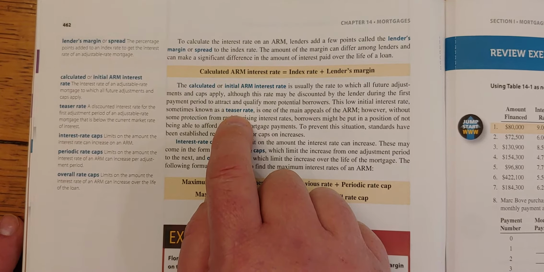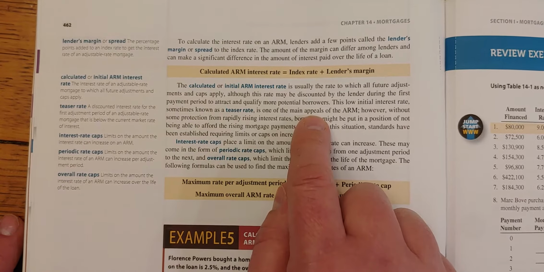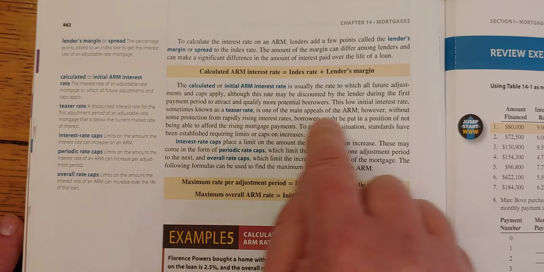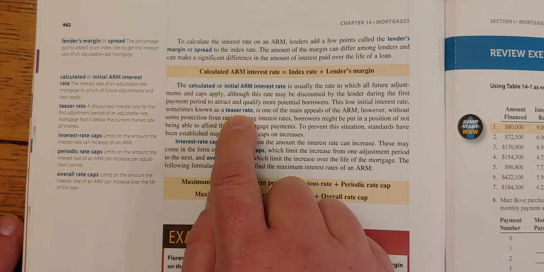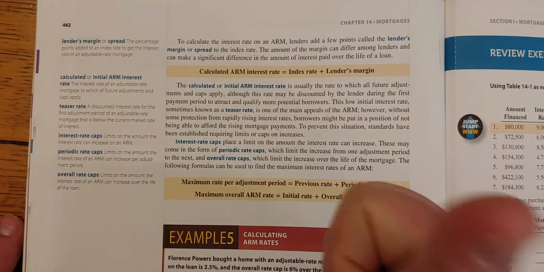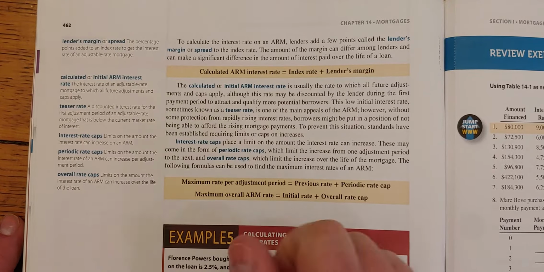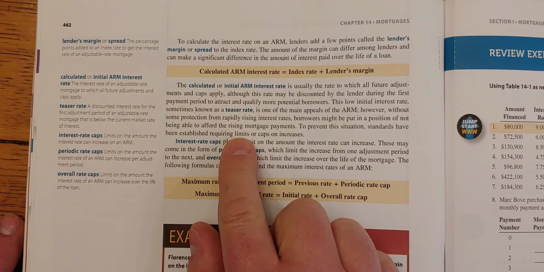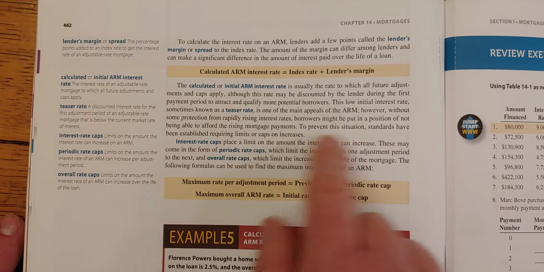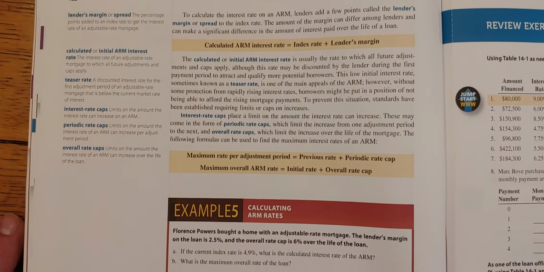It's a teaser, and it's one of the main appeals. Like I said, people with low credit see, oh, I can get an adjustable rate for like 3 points cheaper than a fixed rate. But without protections, without these caps, the rate goes up really quickly, depending upon if it's a 1, 2, or 3 year adjustable rate.